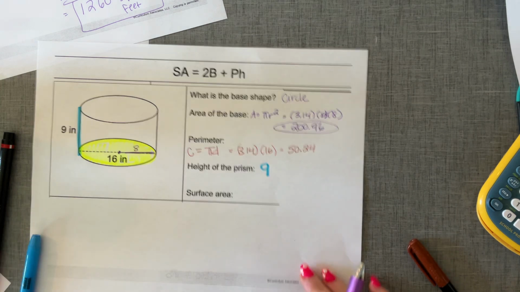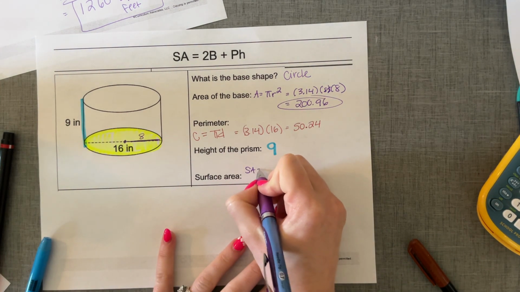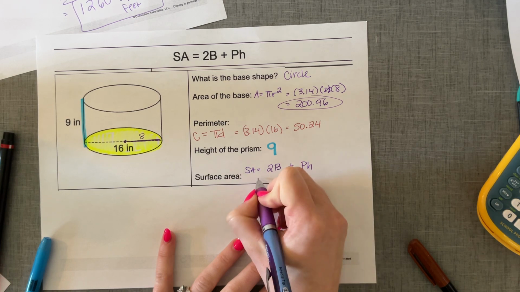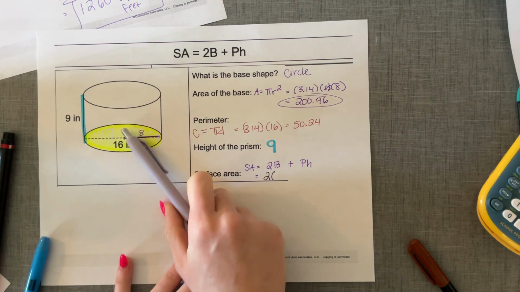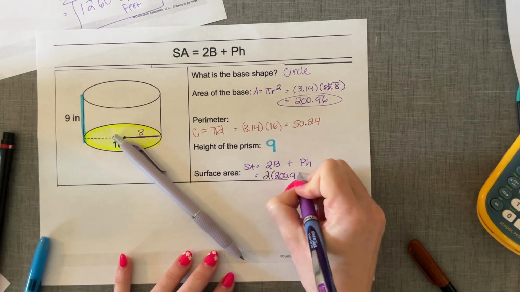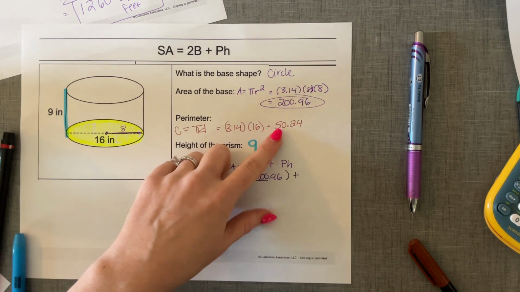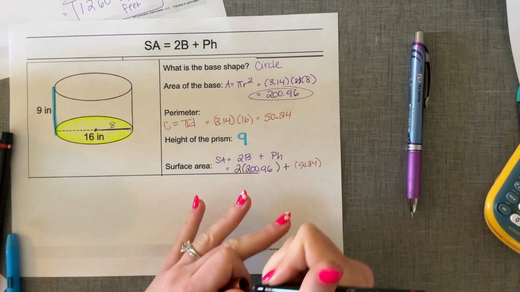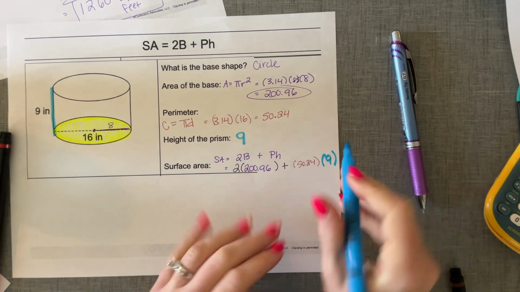We're going to take all of that and fill it into our formula. So the surface area is 2 of the bases plus the perimeter times the height. So we're going to have 2 times the area of the base, which is 200.96, plus the perimeter, 50.24, times the height of the prism, which is 9.